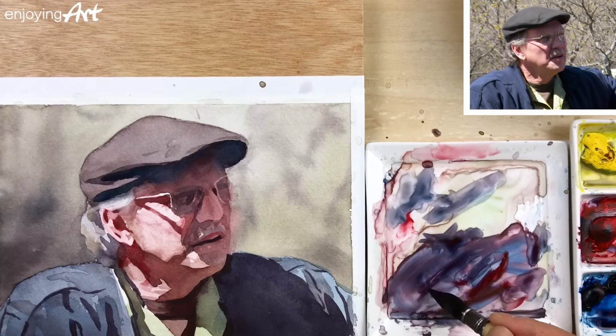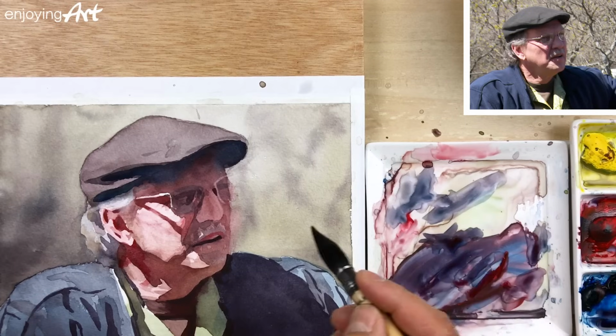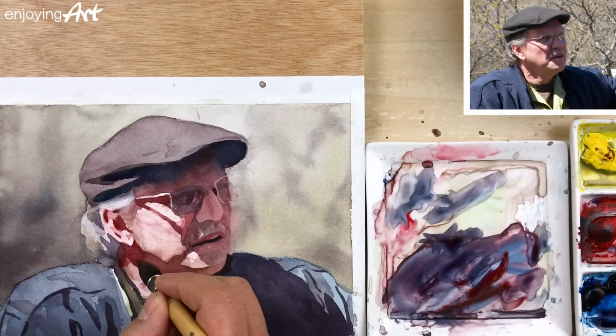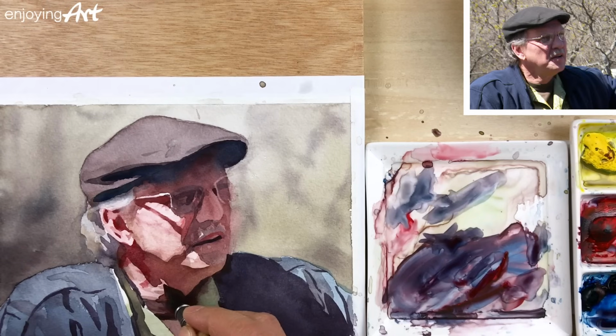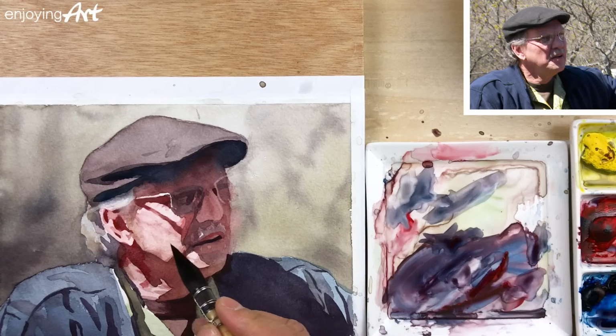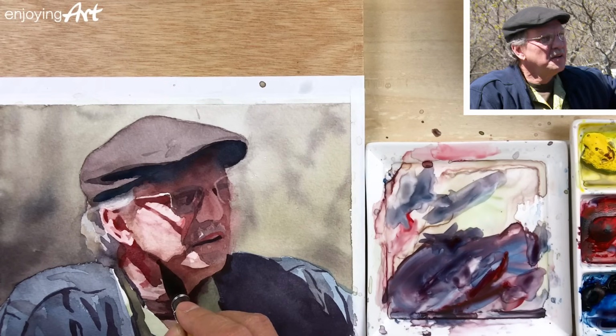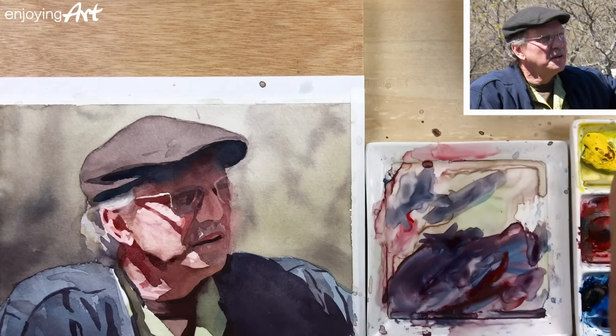Have a little shape over here. Okay, a little blue color over here. That also, the same color coming here.